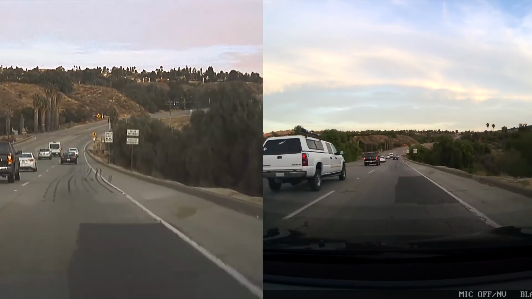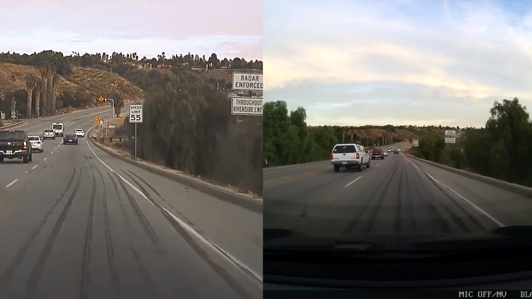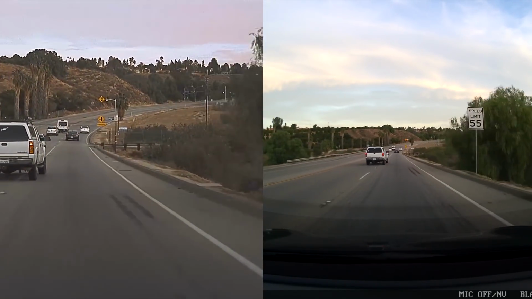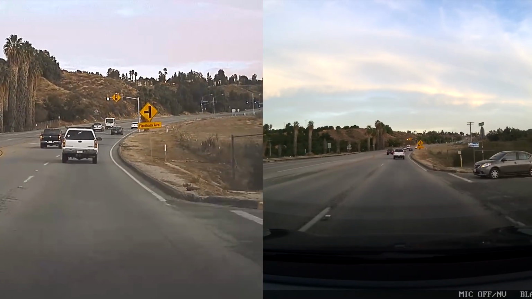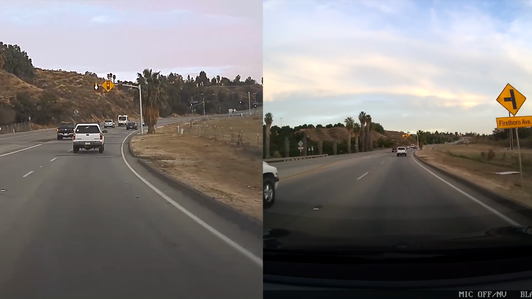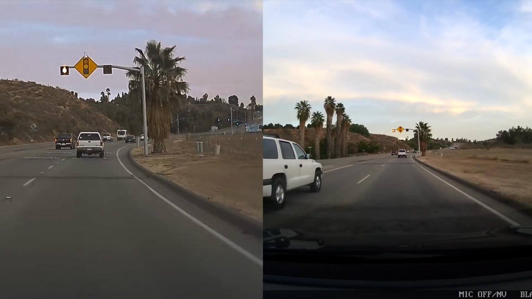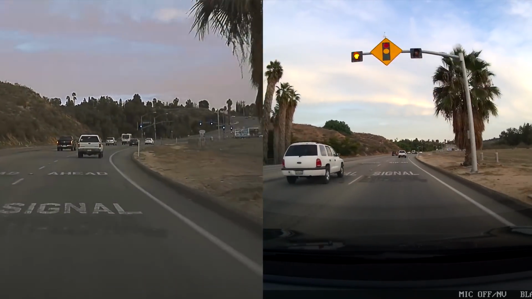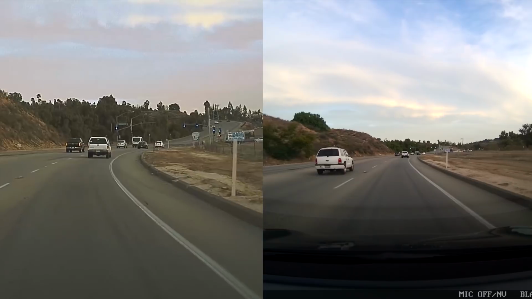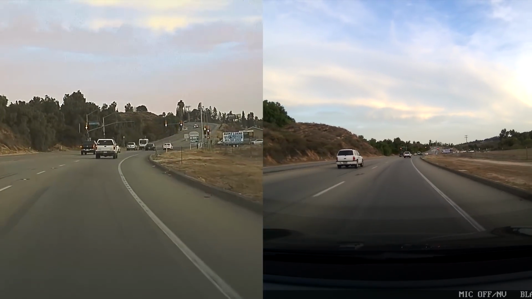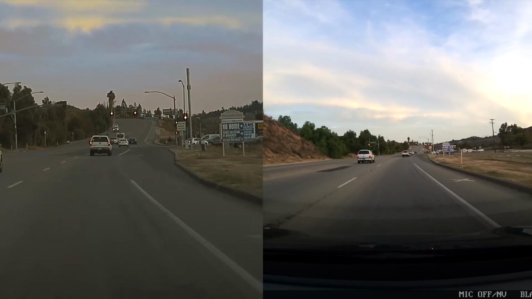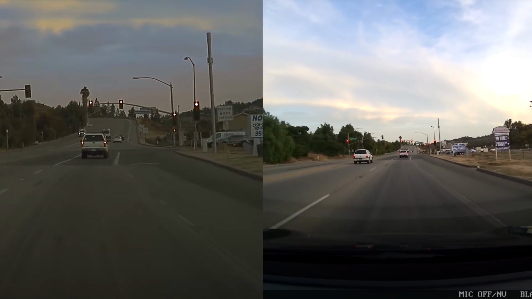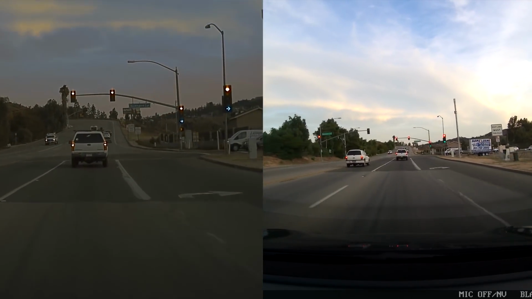Now here's a side-by-side comparison between the two cameras where you can really see the difference in quality and the fields of view of each camera. On the right is the Blackvue dashcam. You'll notice that the truck in front of me is a lot further away when compared to the left-hand side, which is the Tesla dashcam, where the truck is a lot closer. This is due to the different fields of view between each camera. The Tesla dashcam shows a more zoomed-in view, while the Blackvue has a wide-angle view.